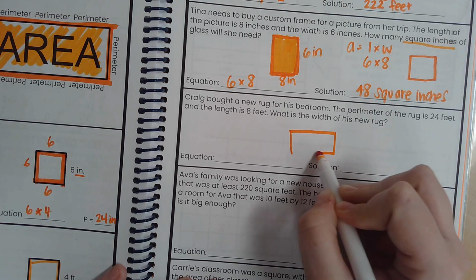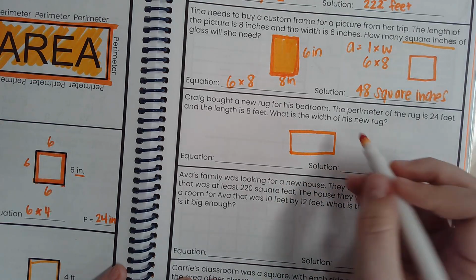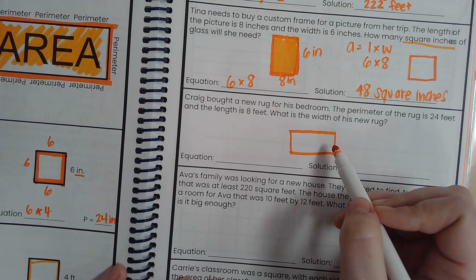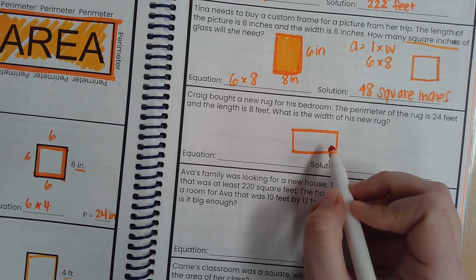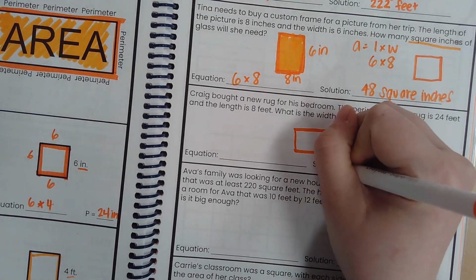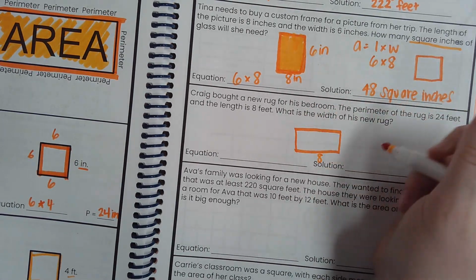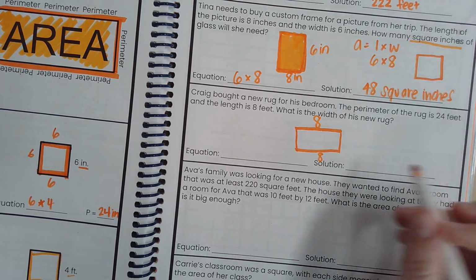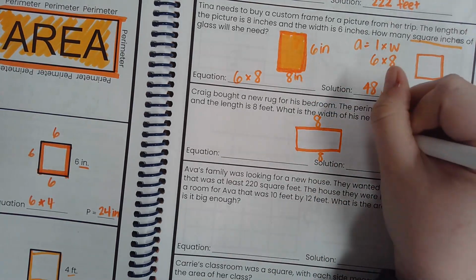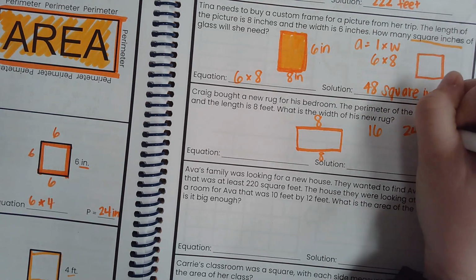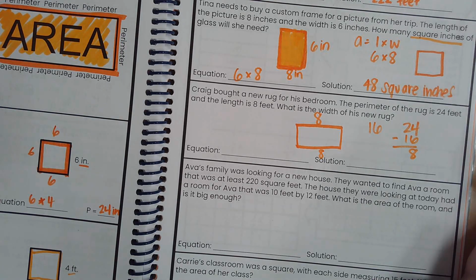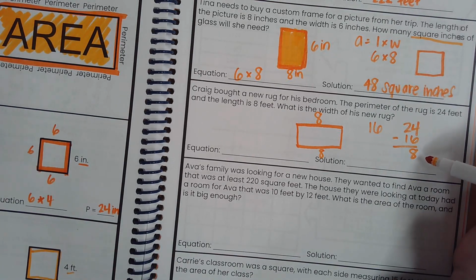We know that the whole thing is 24, and we know that the length, so all the sides together, the perimeter is going to be 24, okay? And I know that the length is 8, okay? And all together it's 24. So I have to think, so if this is 8, that means this is going to be 8. So I know 8 plus 8 is 16. So I'm going to do 24 minus 16, and that's going to give me 8, okay? So now I have 8 left over.